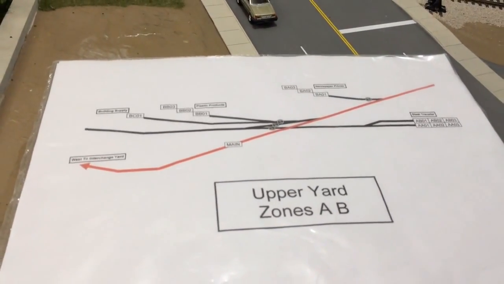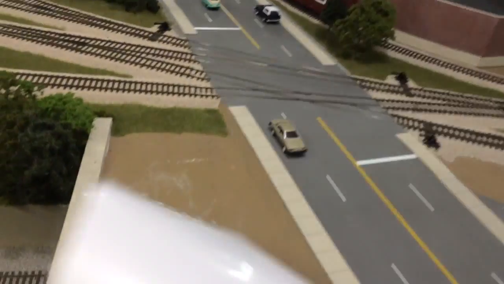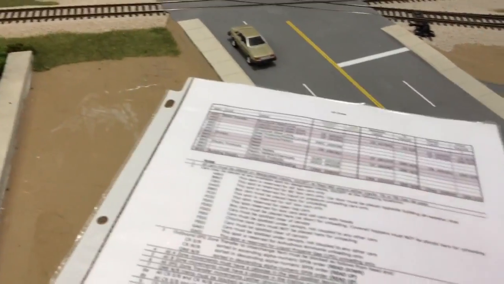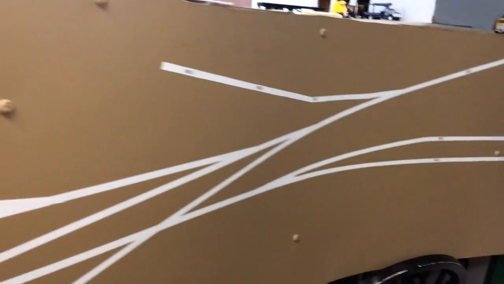The schematic is conveniently located on the flip side of the switch list. But for those who don't find that handy enough, we've also got an almost life-size schematic on the fascia board of the entire zone. And if you look closely enough, you'll see it even includes the spot numbers.